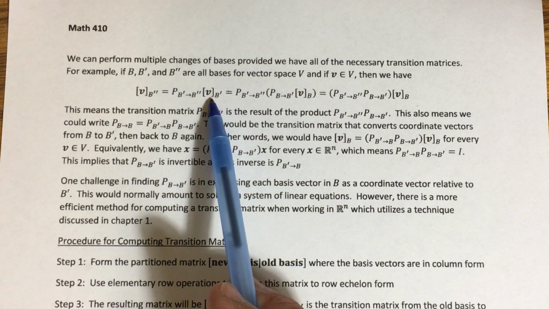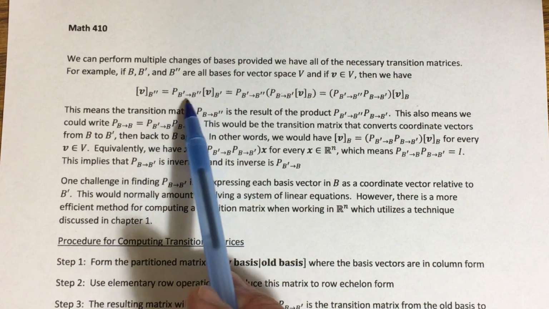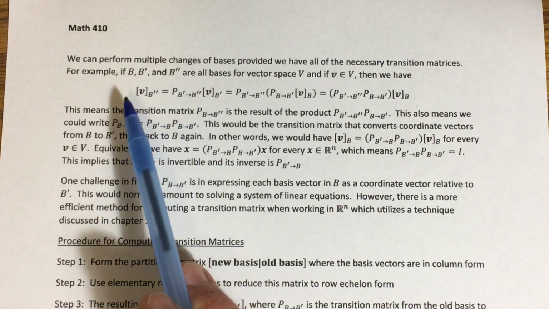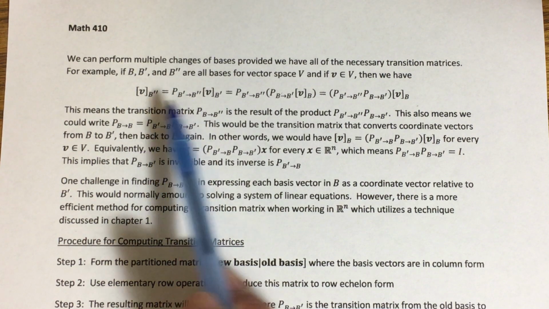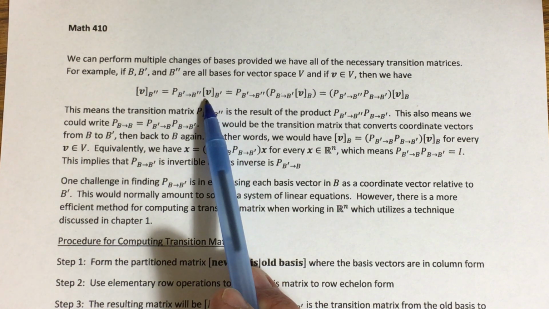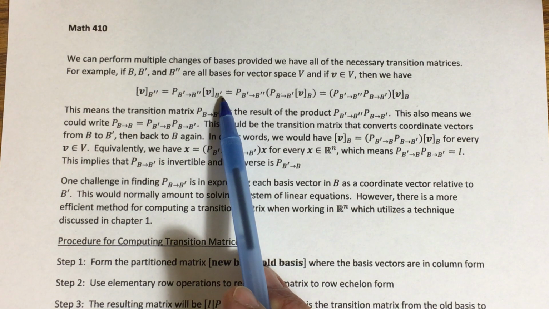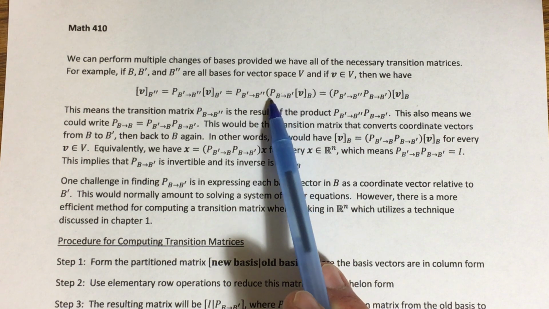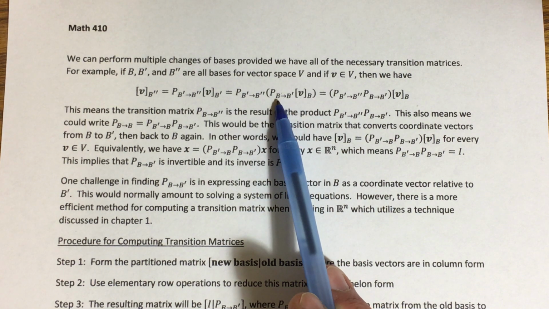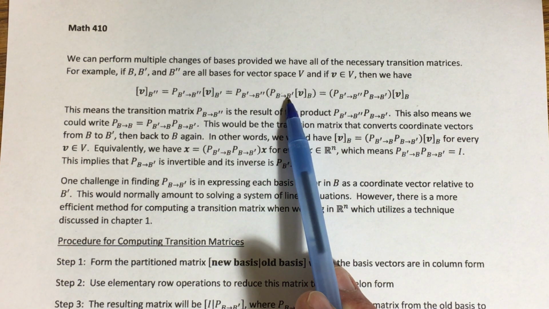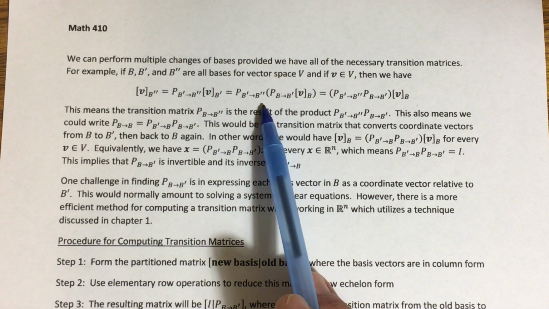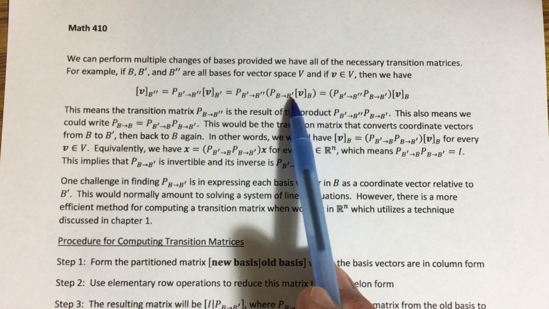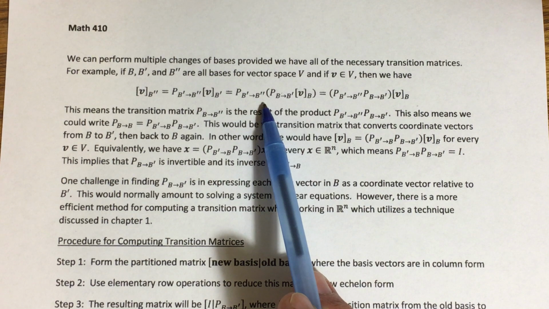So multiplying v relative to B prime by this transition matrix on the left gives me v relative to B double prime. But then this v relative to B prime can be found by taking v relative to B and multiplying it by this transition matrix, the one that takes B into B prime. So there's actually a product of two transition matrices happening here, one to get me to B prime and then the next to get me to B double prime.